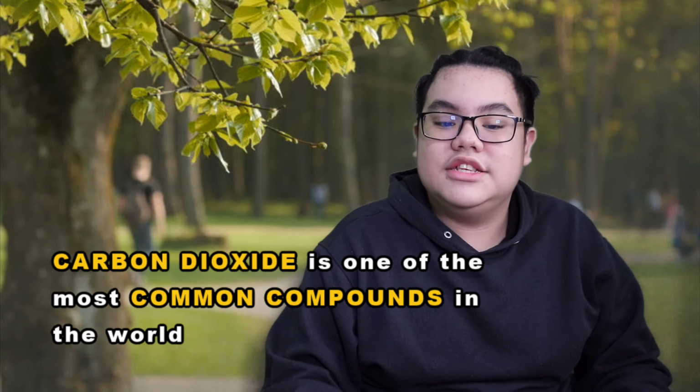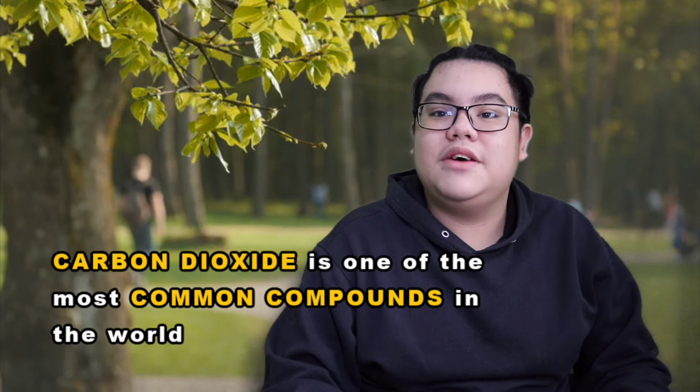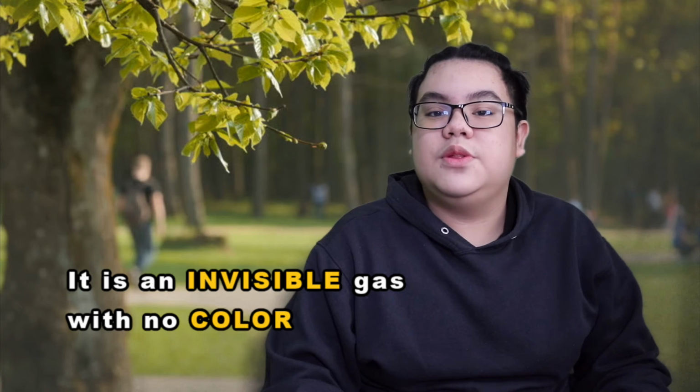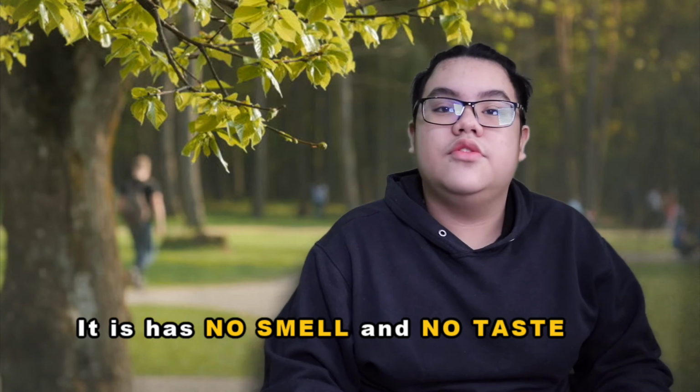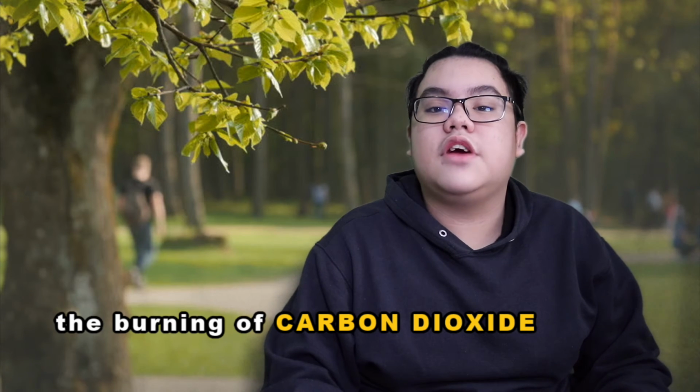Carbon dioxide is one of the most common compounds in the world. You can't see it, it is an invisible gas with no color. Some people claim to be able to taste or smell carbon dioxide, but in fact, it has no smell and no taste. What people are smelling is the burning of carbon dioxide.